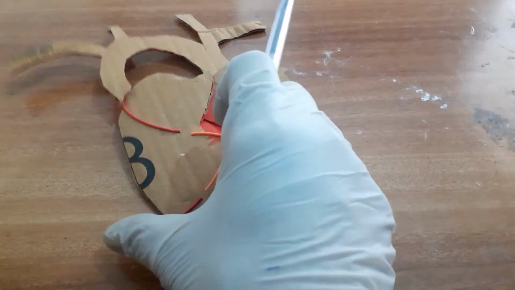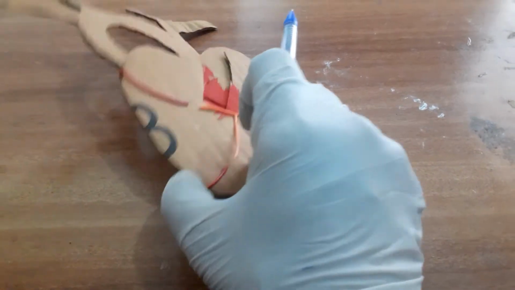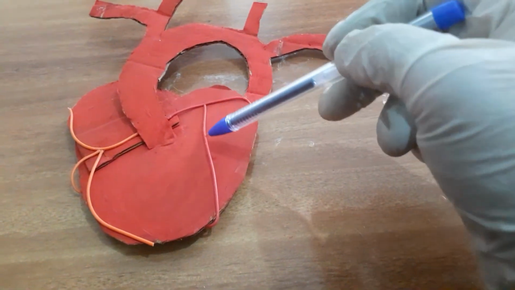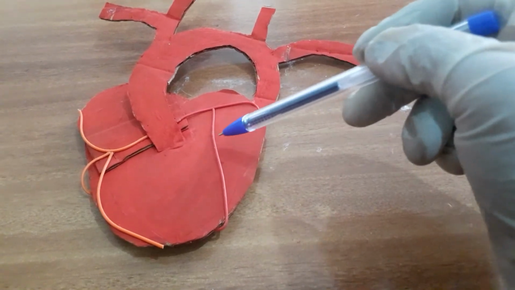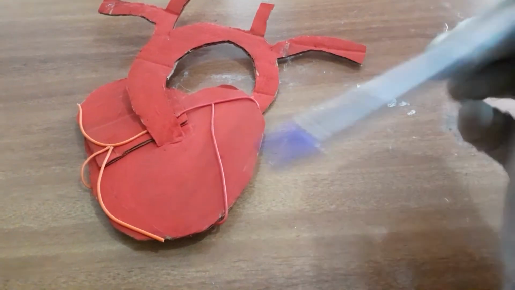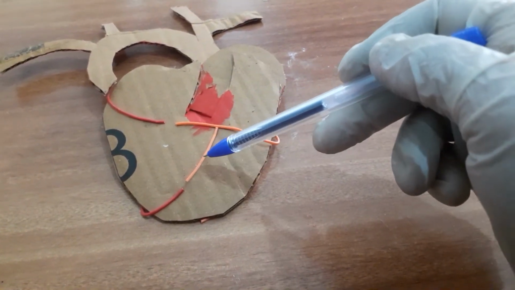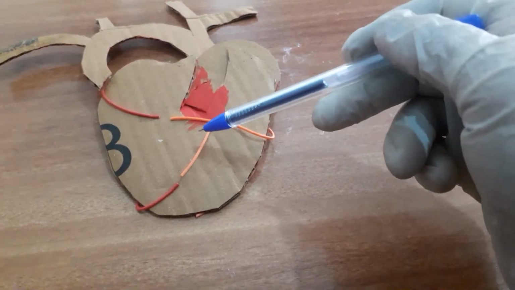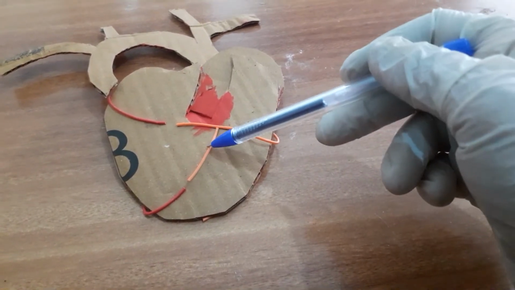These two descending arteries are very important. The left anterior descending supplies the anterior 2/3 of the interventricular septum. The posterior descending supplies the posterior 1/3 of the interventricular septum, as well as the AV node.